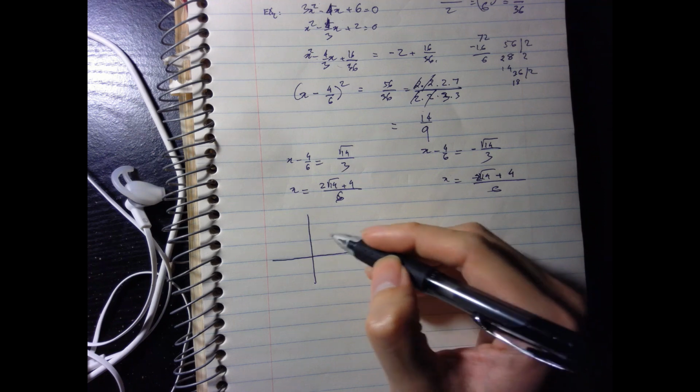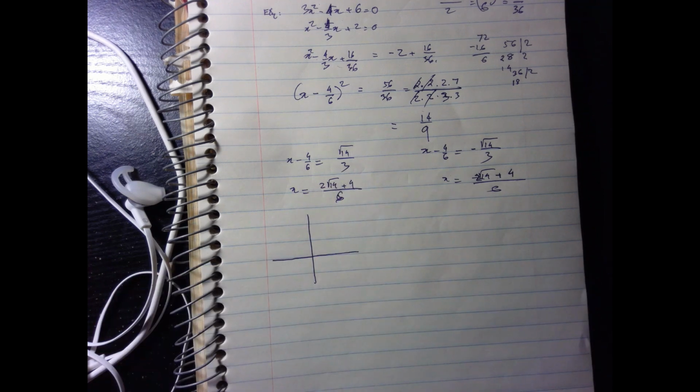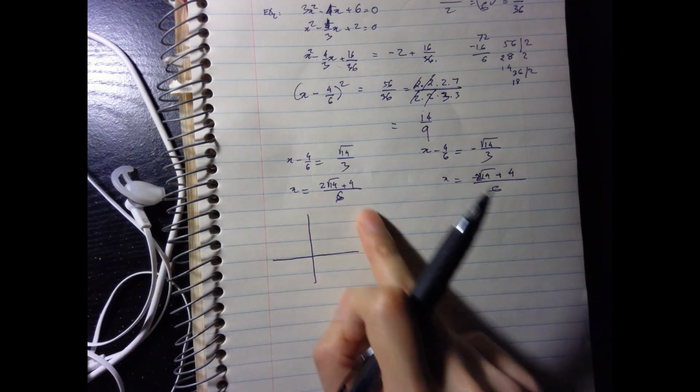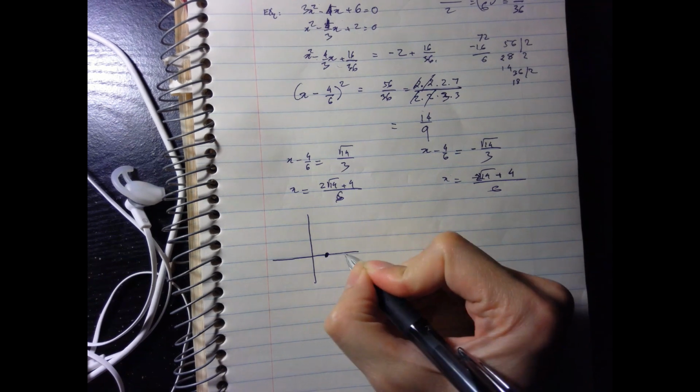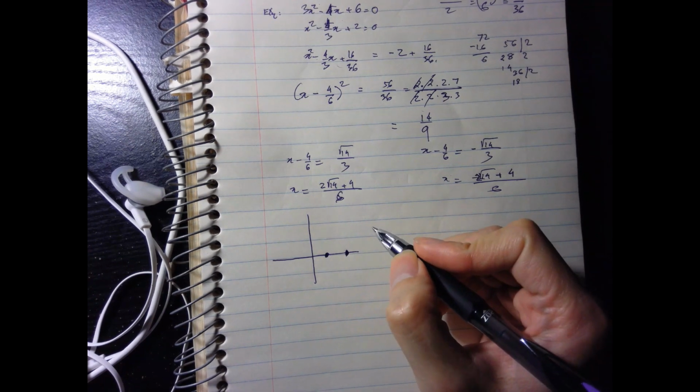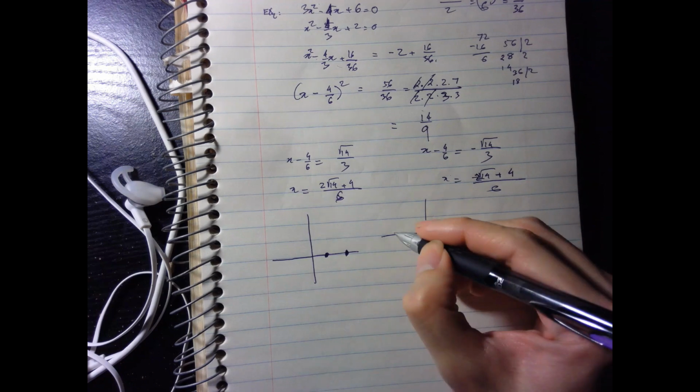The solution represents the x component of the intersection point between the graph and the coordinate axis. So sometimes there are 2 solutions here, or sometimes 2 solutions here, or it could be 1 here and 1 here.